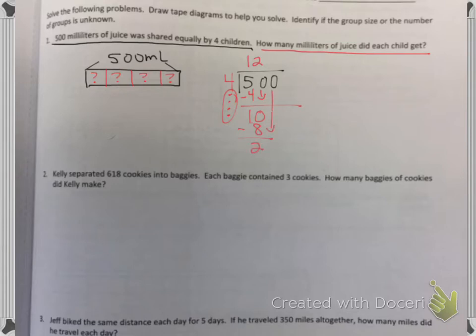Bring down that 0, and this is where I'm not going to draw 20 dots, right, to represent our division. We can easily skip count 4 to see if we can get to 20. So 4, 8, 12, 16, and 20. Perfect. So how many groups is that? That is 1, 2, 3, 4, 5 groups. We are going to subtract 20, and we should get 0.